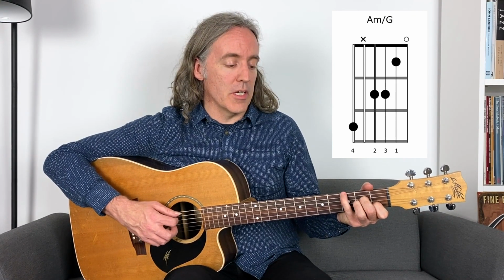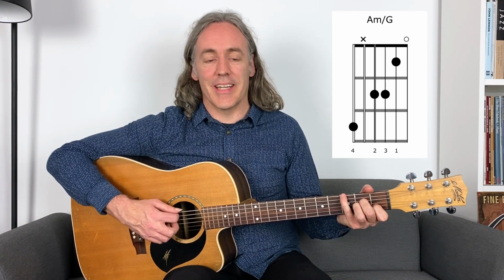in the bass. Okay, so that A minor with the G in the bass, when your pinky, which is the finger you'll use to play the G, it blocks out the 5th string because you don't want to hear the clash of the G and the A note together there.